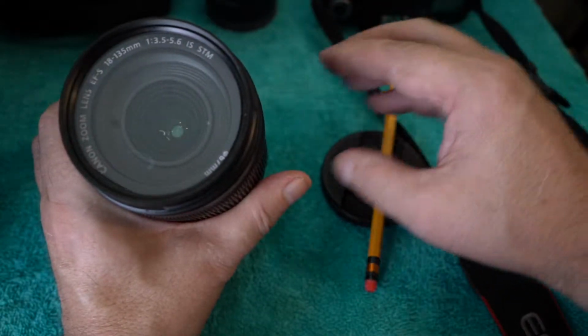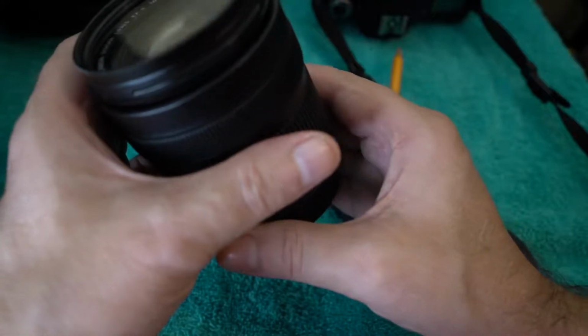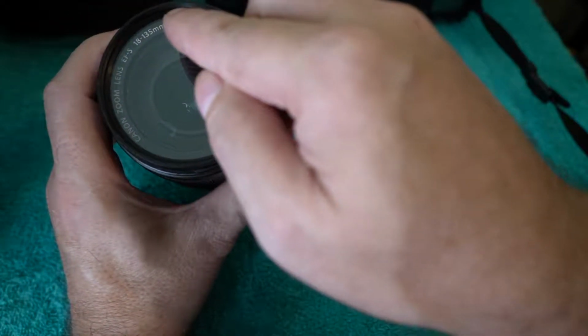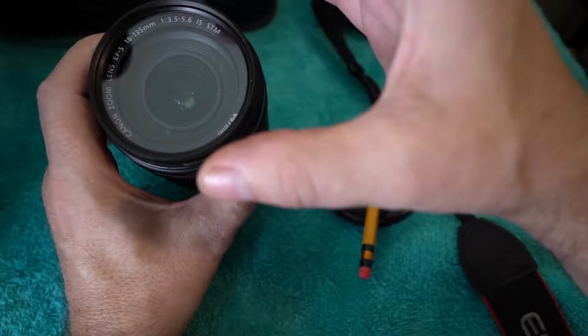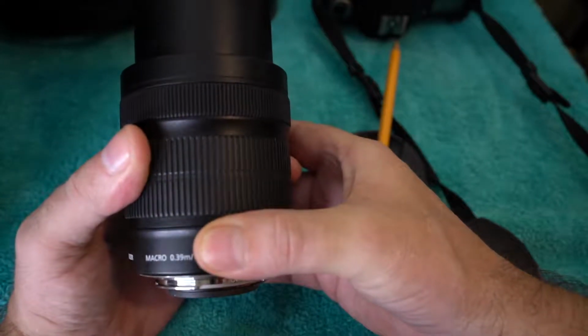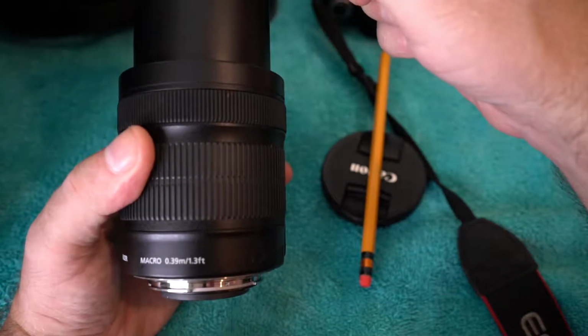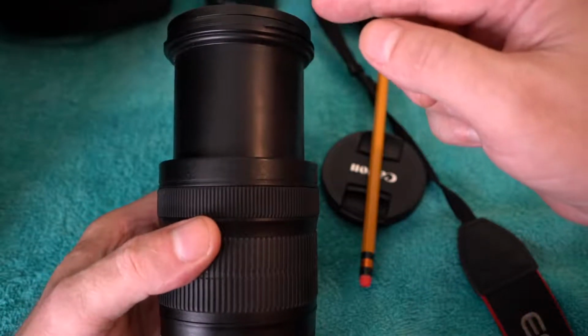So what that means, when it's not zoomed out, it has a larger opening. It's running at 3.5. Okay, so the hole is pretty large. But once the zoom goes out, at the maximum zoom, we're at 5.6. That's the f-stop, 5.6 at 135 millimeters.